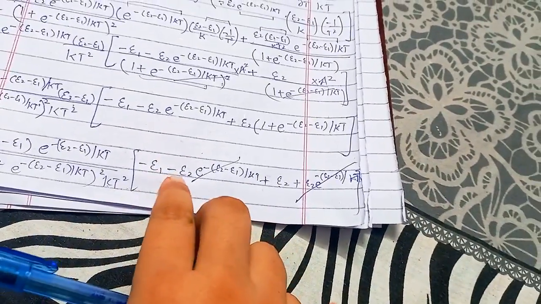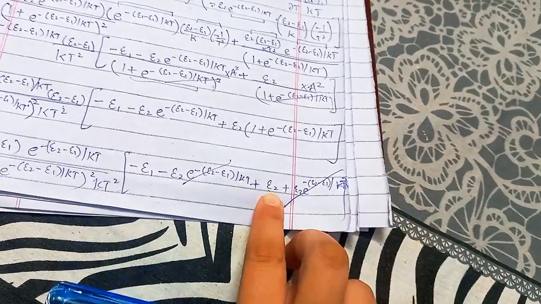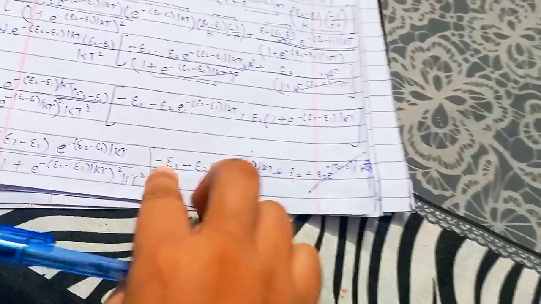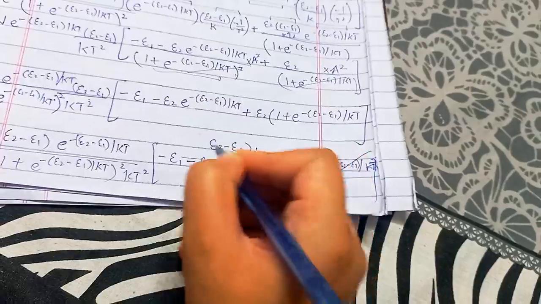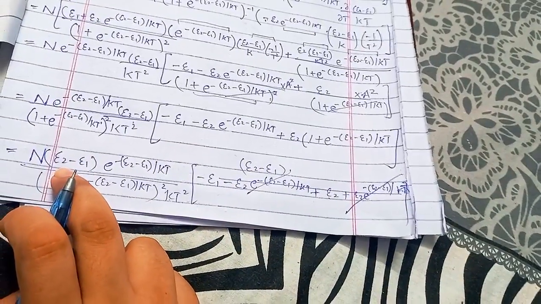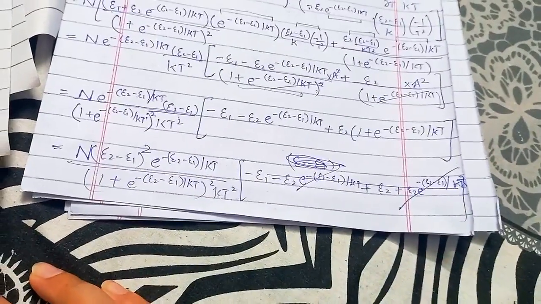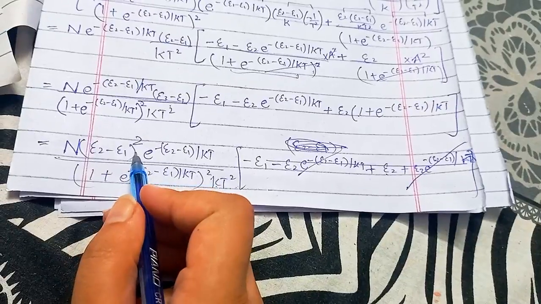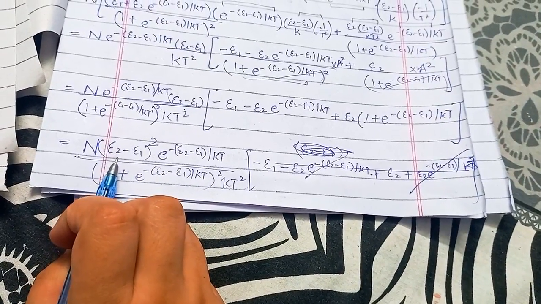Okay, it's negative E2 e to the power this, it's plus E2 e to the power this, so E2 minus E1 is left behind, and this is E2 minus E1, or we can write it as E2 minus E1. This is left here, E2 minus E1, and this is E2 minus E1 as well, so it becomes a square. I'm just reducing the number of steps. Okay, you have to write it in the next steps. So it becomes a square here, and this is the final term as well for CV. This is a heat capacity term.